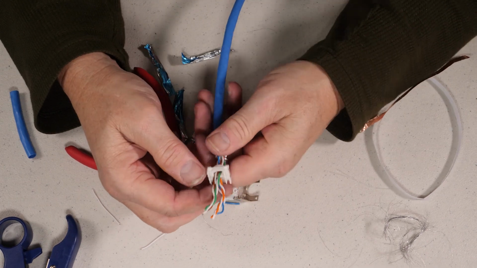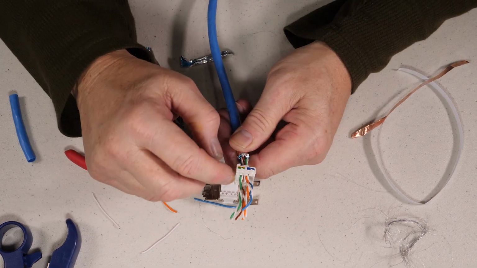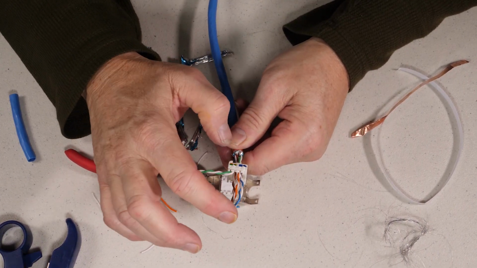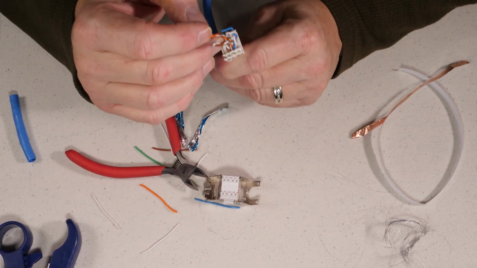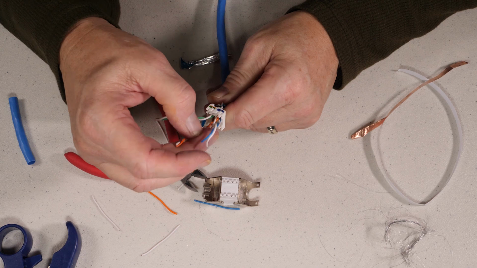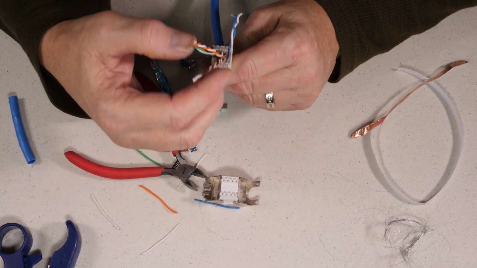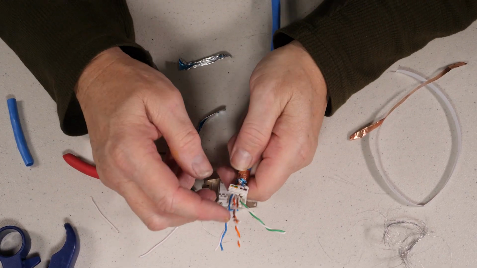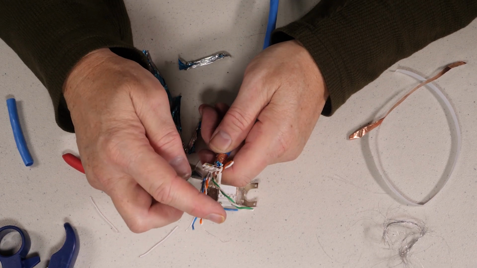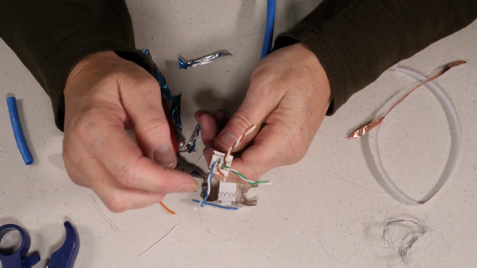So what we've got here, if we look closely, on the B side we have green and white green, so that's over here. Over here we have blue, which is over here. And then on the other side we have brown and we have our orange.